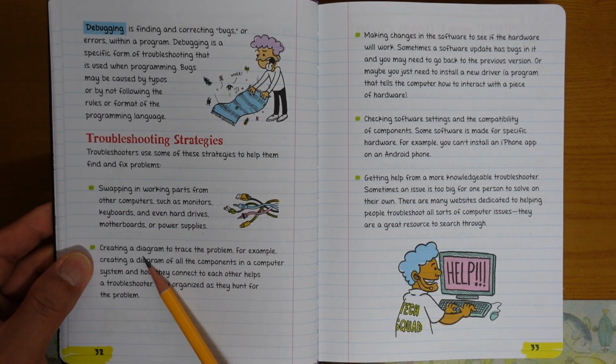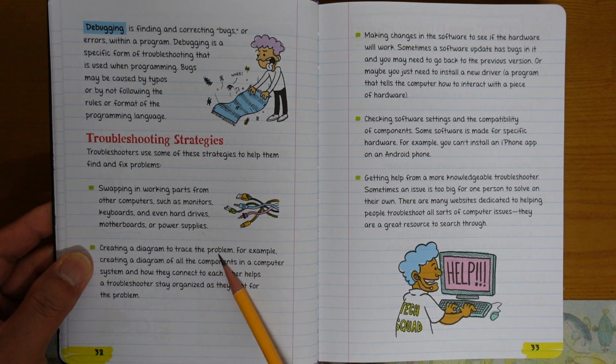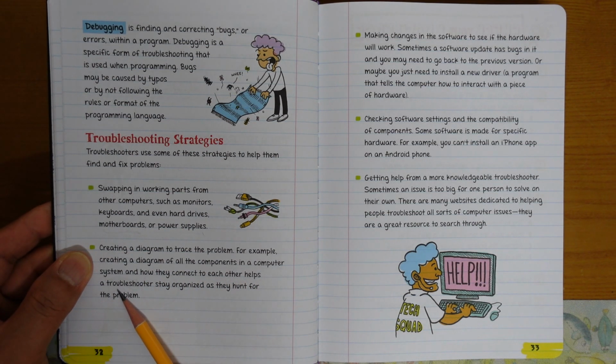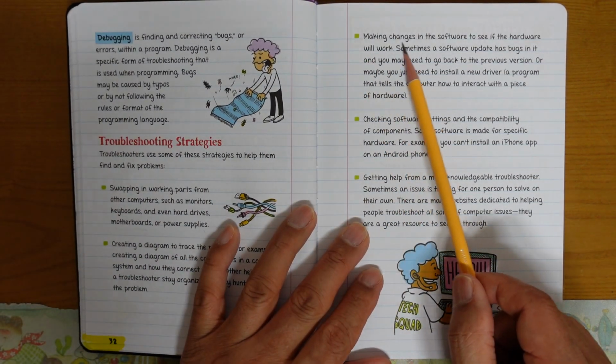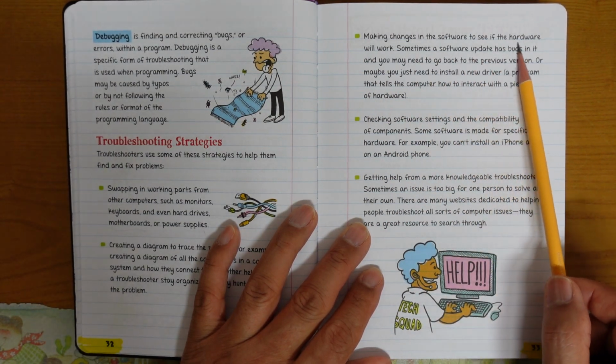Creating a diagram to trace the problem. For example, creating a diagram of all the components of a computer system and how they connect to each other helps troubleshooters stay organized as they hunt for the problem. Making changes in the software to ship the hardware.